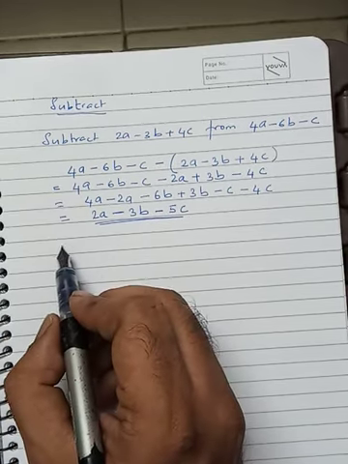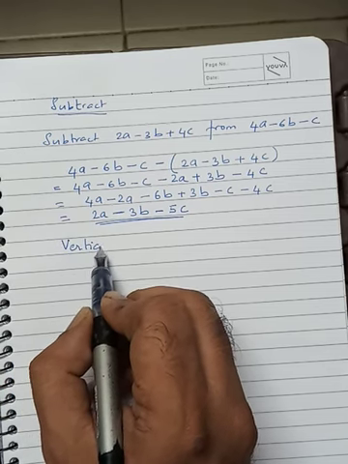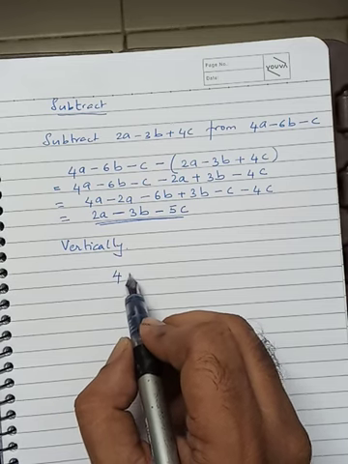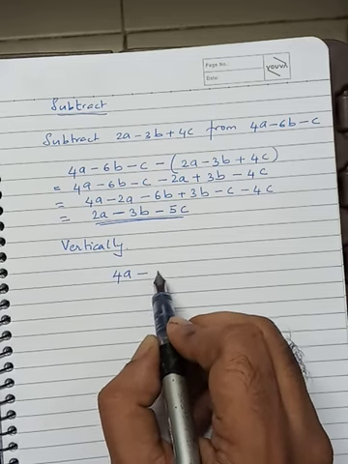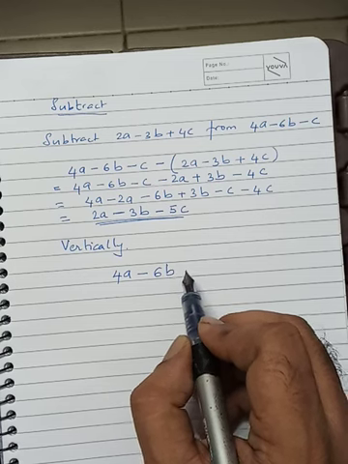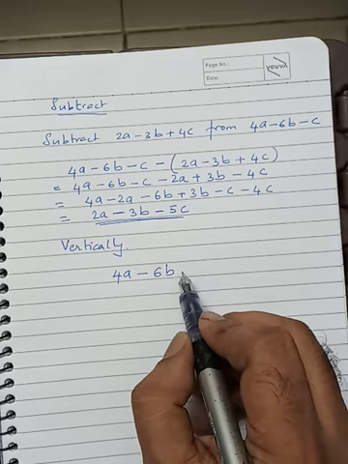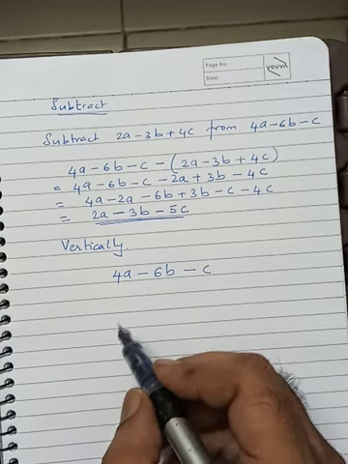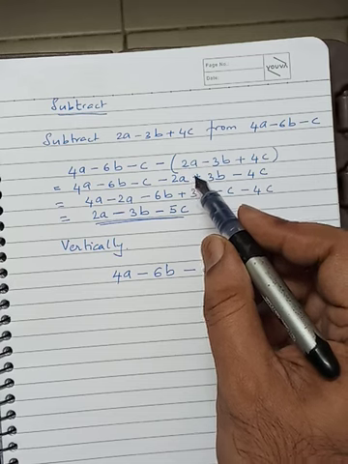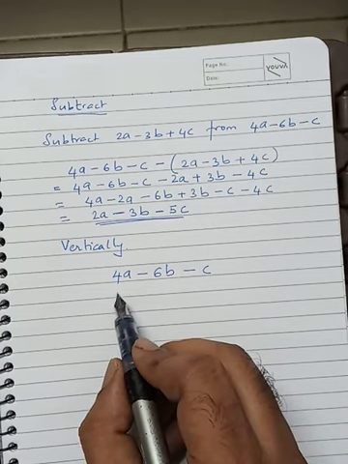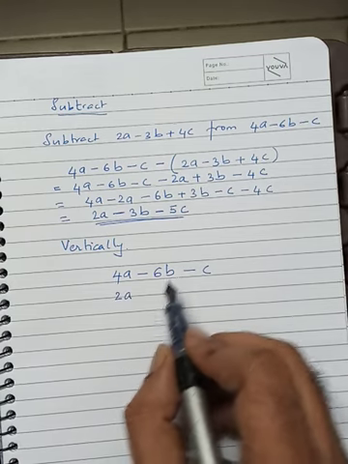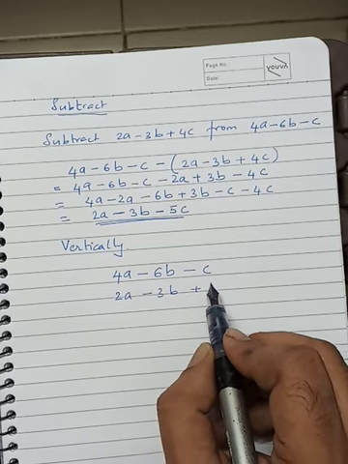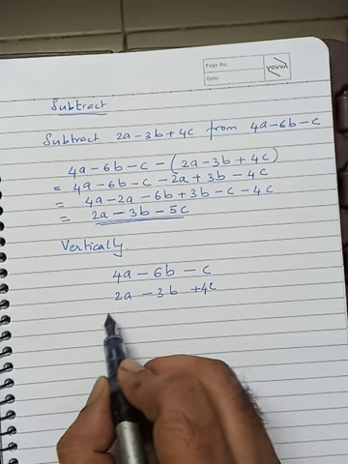Let me tell you how to do it vertically. Now I'll write the same expression again over here, and I will place the like terms one below the other. Now here I have to subtract, so I have to write here 2a minus 3b plus 4c.